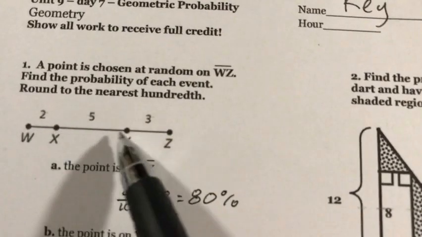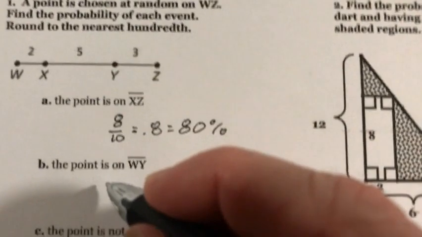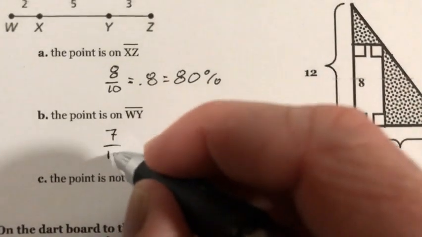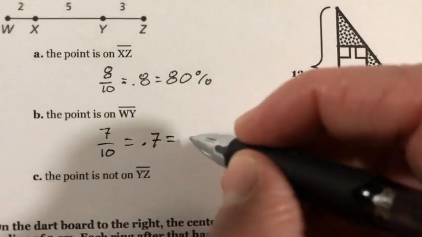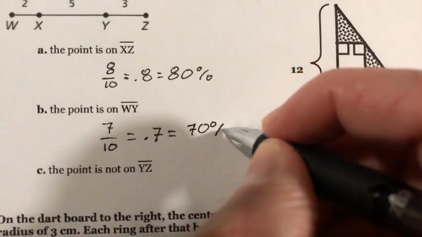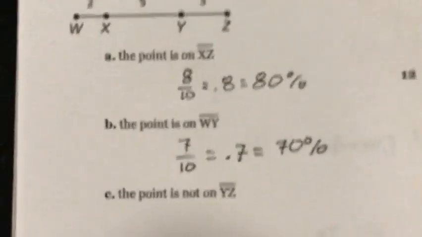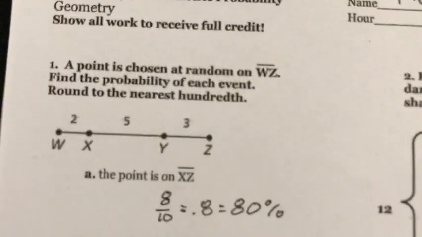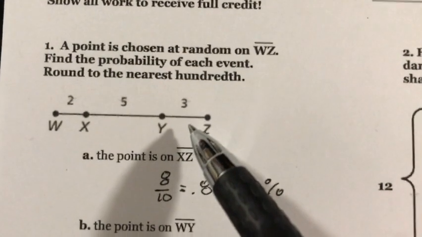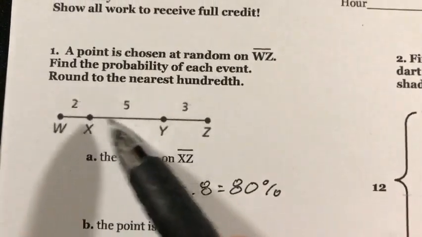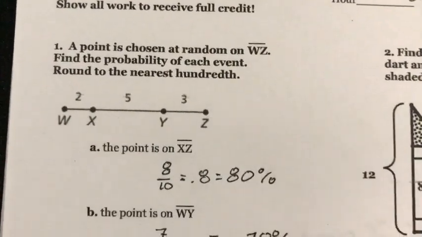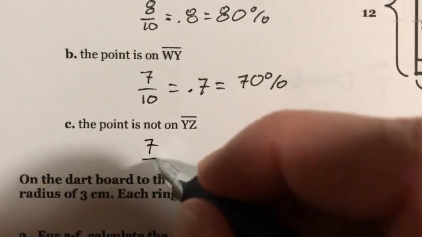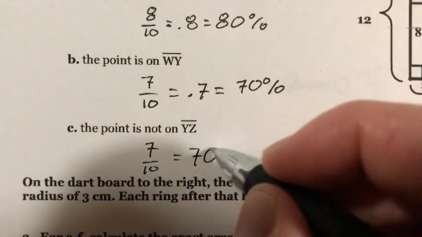The next one, the point is on WY. WY is that segment there with a length of 7, and the total length of the segment is still 10, so it's 7 out of 10, or 70%. And then finally, the probability that the point is not on YZ. Well, if YZ is over here, that's 3. The rest of it, this is not on YZ. This is 2 plus 5 or 7. So this one will be 7/10 as well.